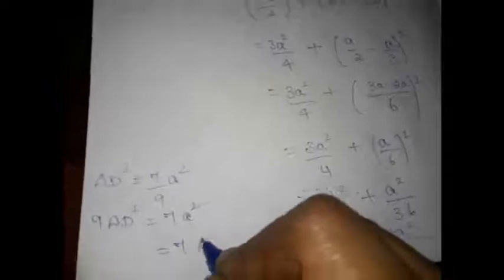So that's what we need. We need 9 AD square equal to 7 AB square. We got 7a square. A can be replaced with any side, AB, AC, BC, any required side you can replace. So now we can replace a square by AB square. That's what we need to prove. So 9 AD square is equal to 7 AB square. Hence we proved. Yes. Hope you understood. We have applied all the known properties of an equilateral triangle and then we have applied the Pythagoras theorem again.